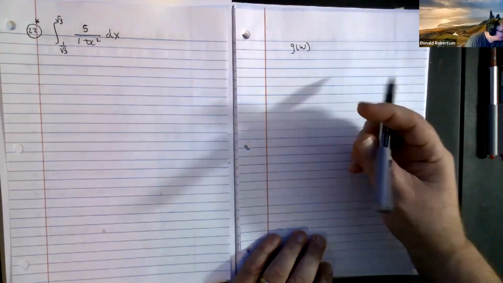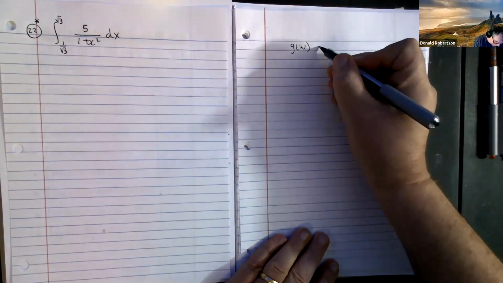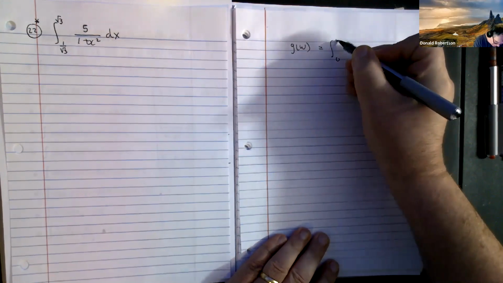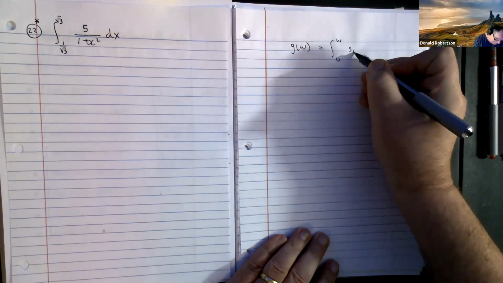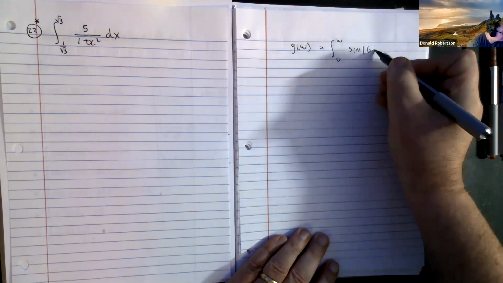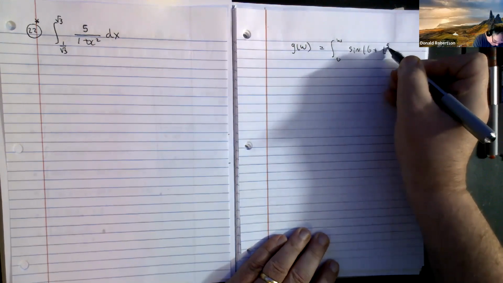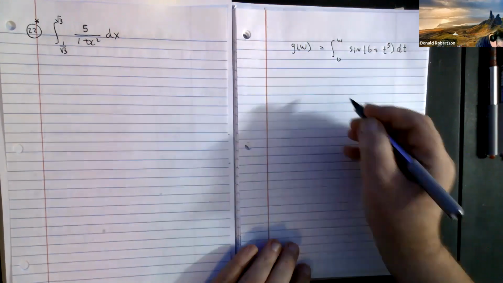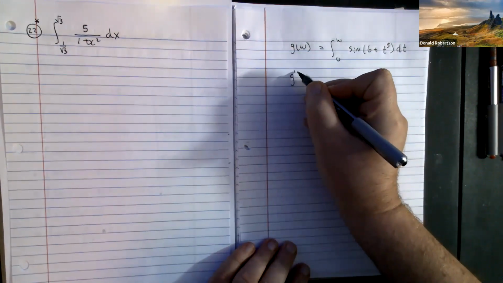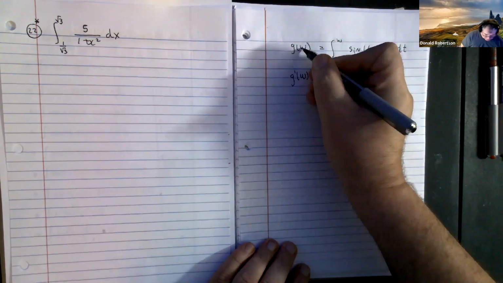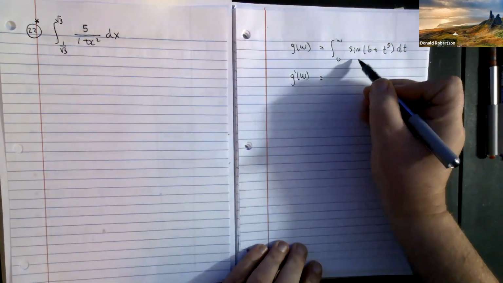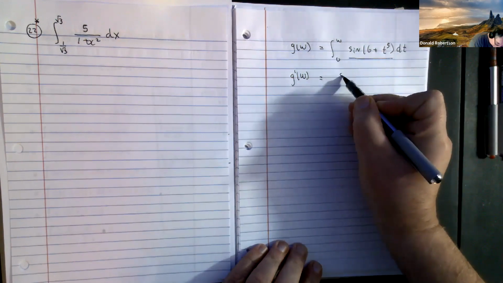You're given an area function, g of w, described as the integral from 0 to w of the function 6 plus t to the phi d phi. And you're being asked to find what the derivative of this area function would be. The fundamental theorem of calculus basically says it's that guy, but with a w.